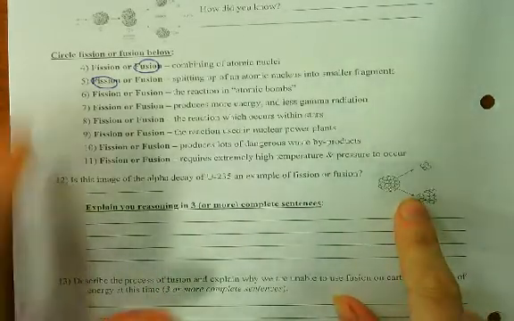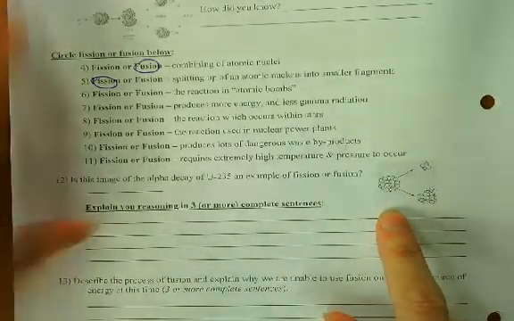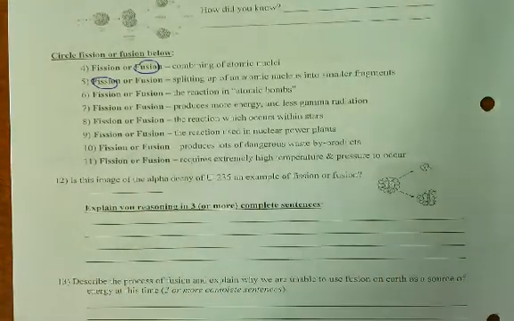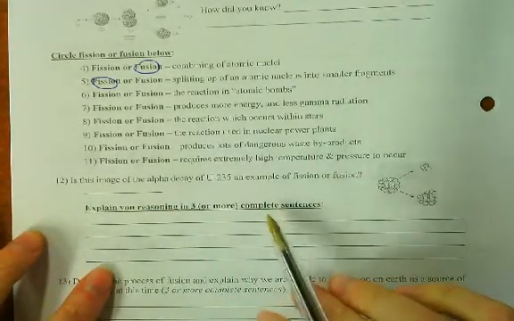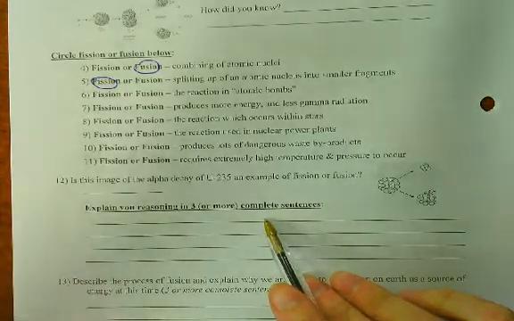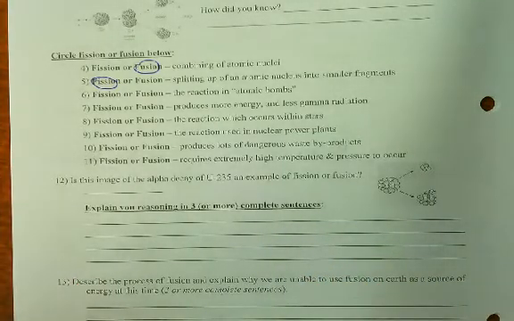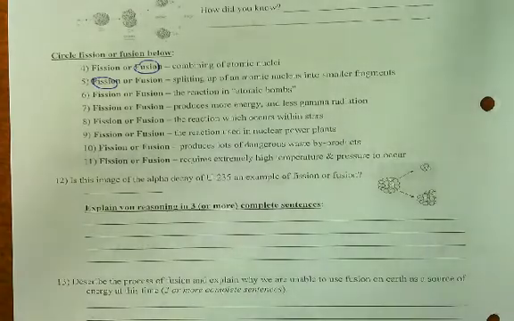Number 12 is very similar to what we were doing up here. They just mentioned that it's also alpha decay. And we want you to explain your reasoning in 3 or more complete sentences. And I feel like students say, well, I can answer it in 3 words. Well, that's great. Now do it in 3 sentences. It's a lot more difficult. Okay, and that's what we're asking you to do.